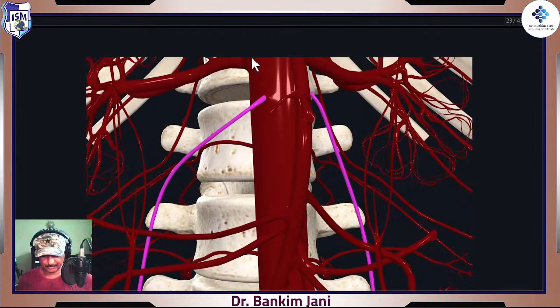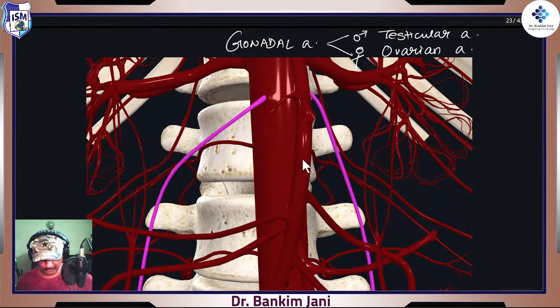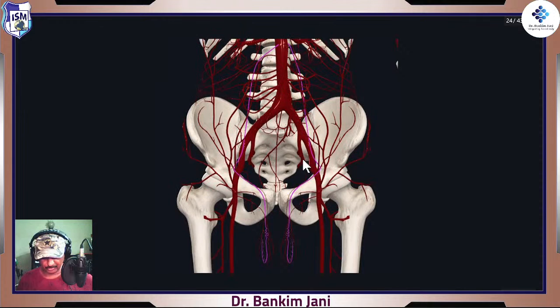Now here it is. This is gonadal artery. So in case of male, that would be called the testicular artery, right? And in case of females, it would be called the ovarian artery. But these two arteries, right from birth, they know that they will be traveling a long distance, all the way from here until this point. So they'll be having a long course, right? These are the gonadal arteries.